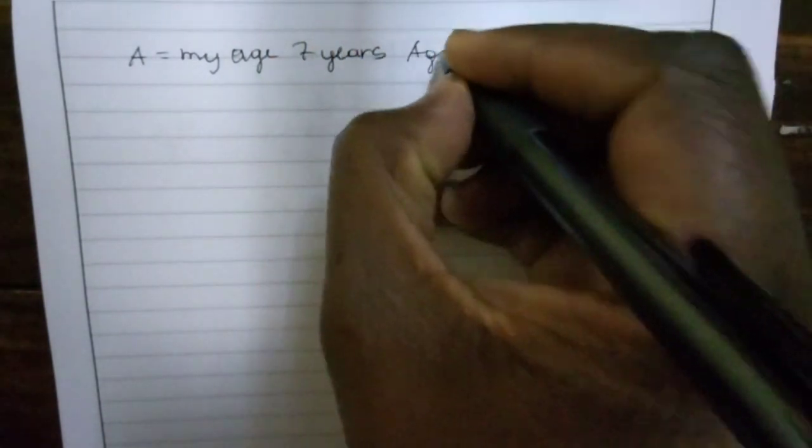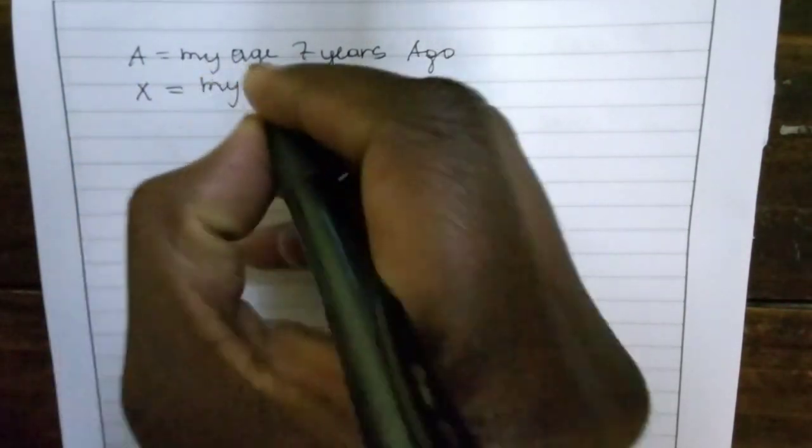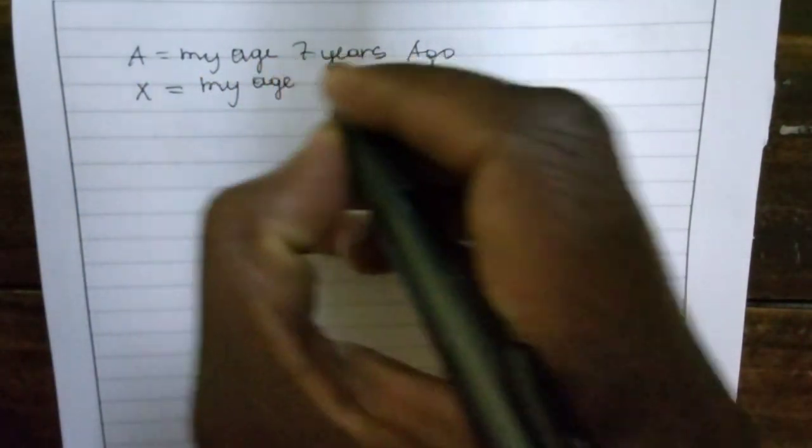So we are going to start this question by saying this. A represents my age 7 years ago, whereas X represents my age currently.